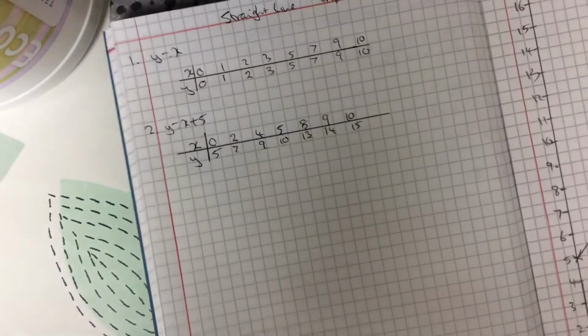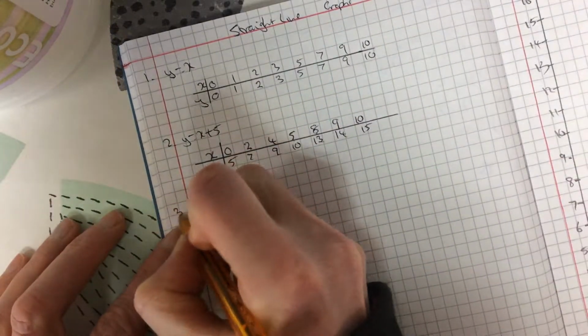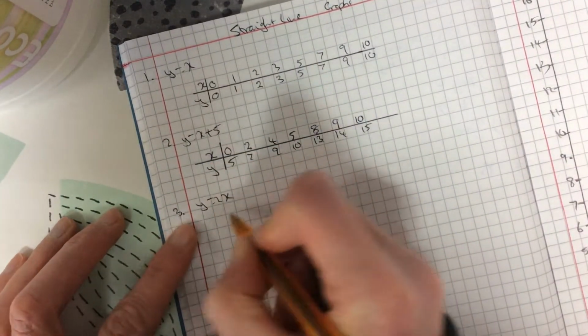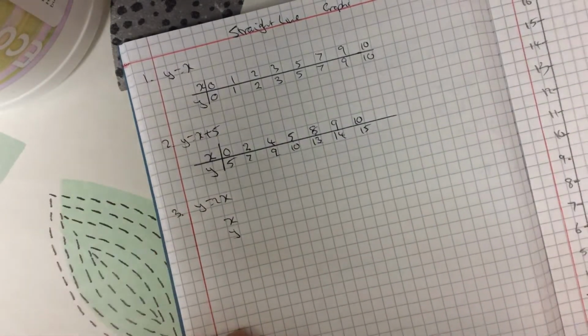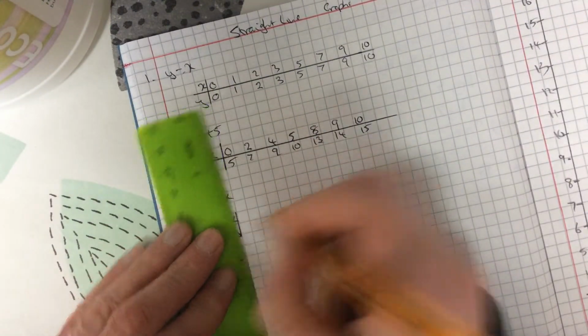Now, the next one. We're just going to continue doing this. Number 3 is y equals 2x. So you've got your x and your y. So you copy those out.